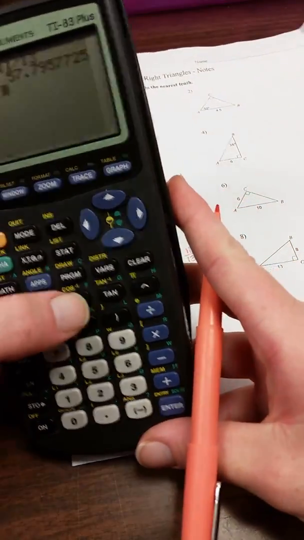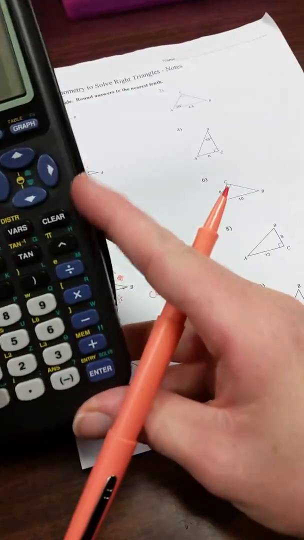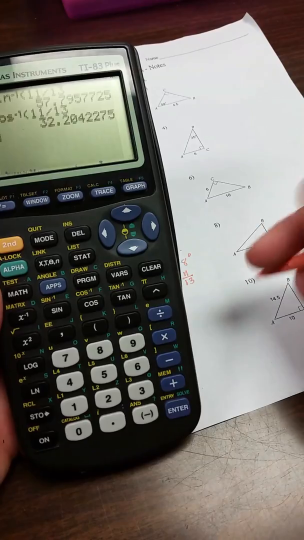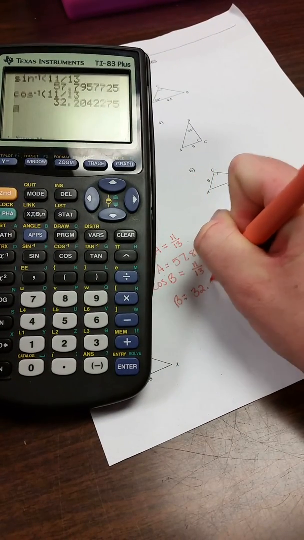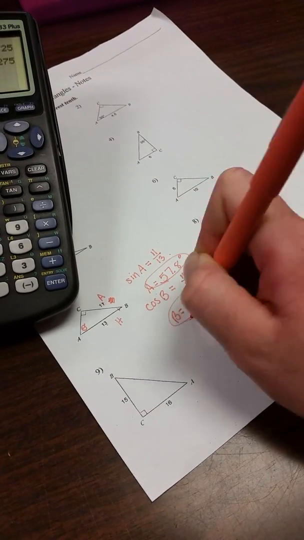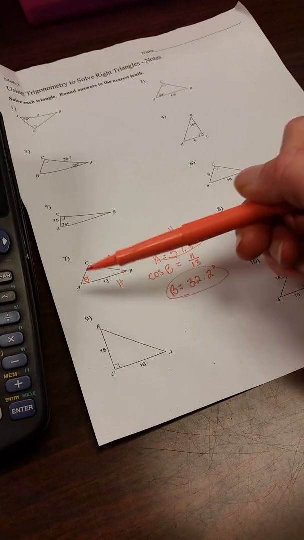And I'm going to do the same thing. Second cosine, so I get cosine to the negative 1. I'm going to type in that fraction, 11 divided by 13, and I get 32.2. So angle B equals 32.2 degrees. Okay, so there's my two angles. Now to finish solving this right triangle, you have to find side AC.